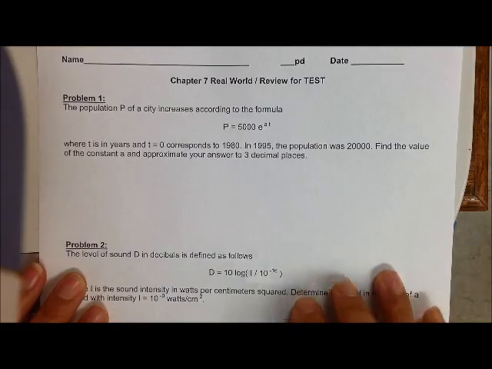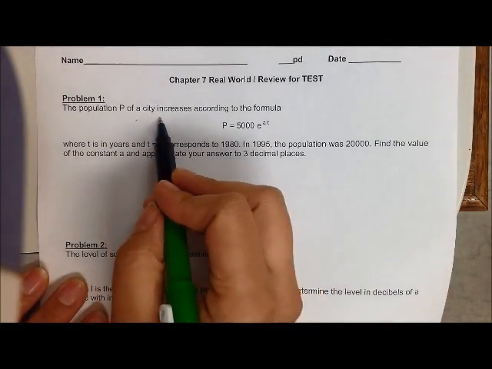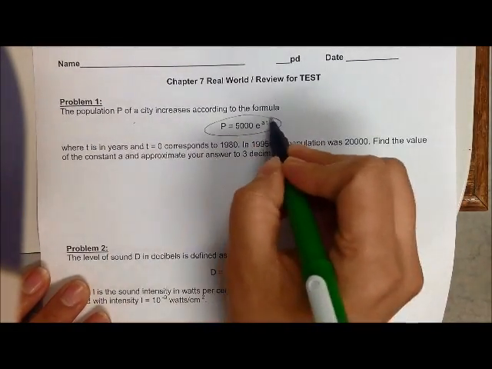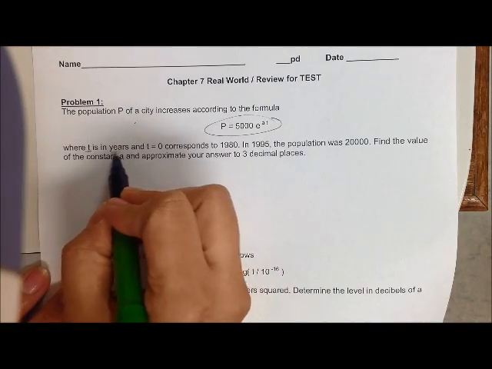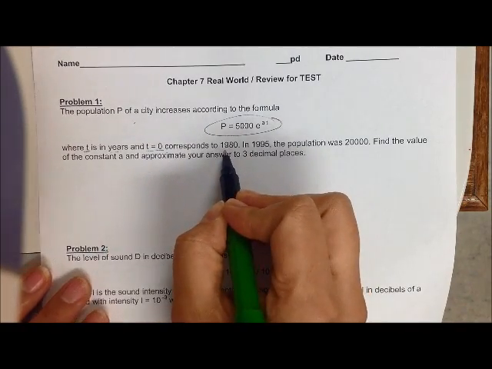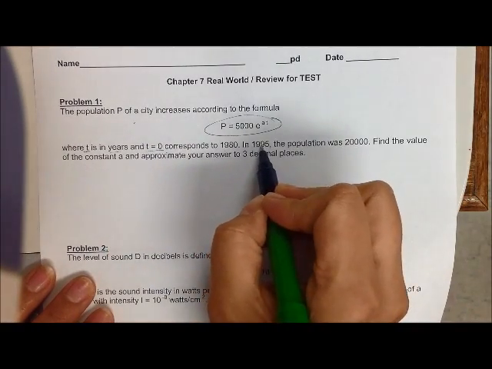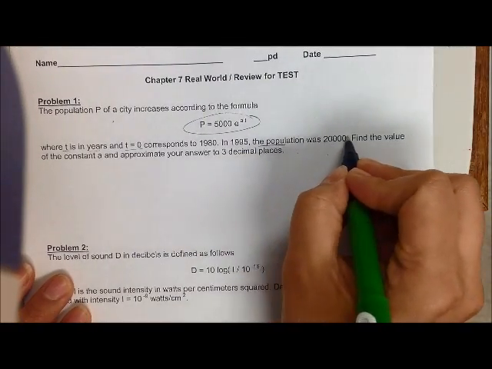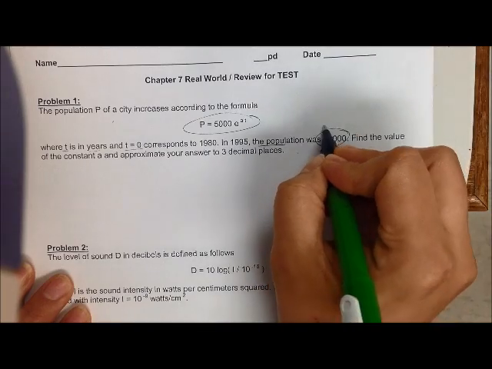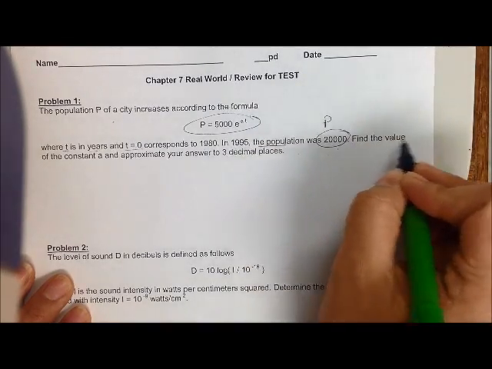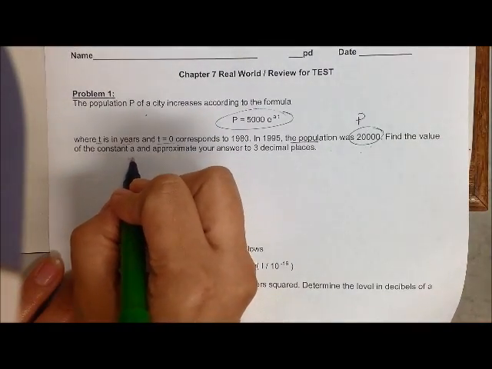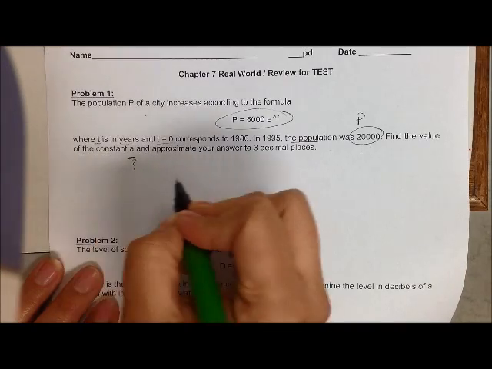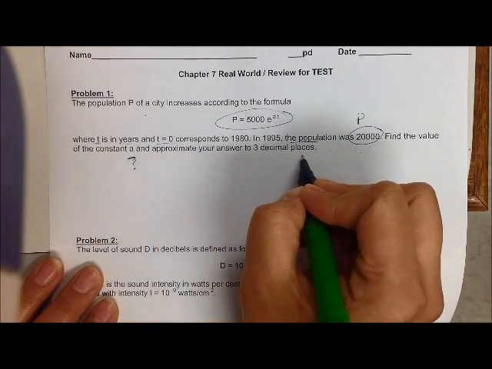Okay, for this next problem, it says the population P of a city increases according to this formula. T is the years, where T is 0, it corresponds to 1980, but then it says at 1995, the population was 20,000. This here should be your P. Find the value of the constant A. This is who you're looking for, and approximate your answer to 3 decimal places.